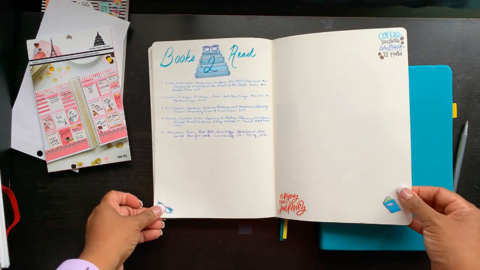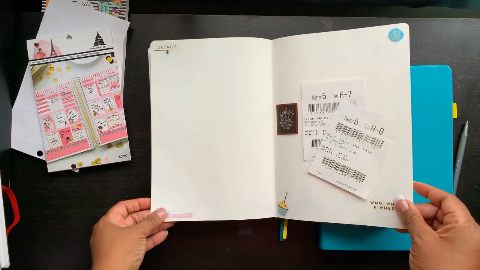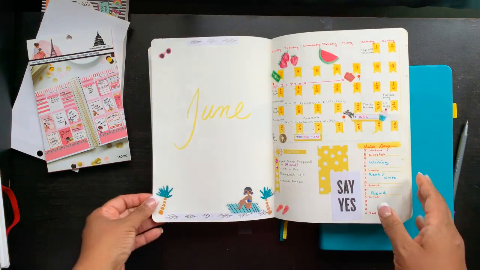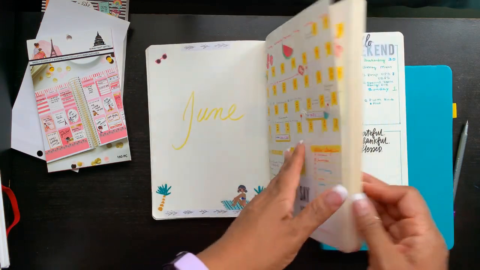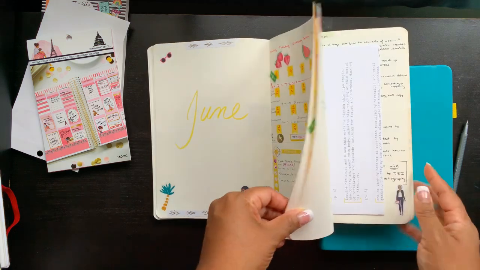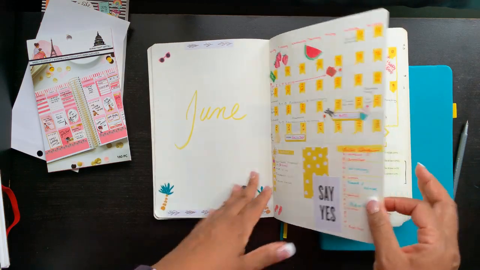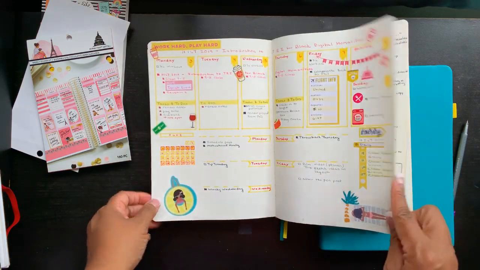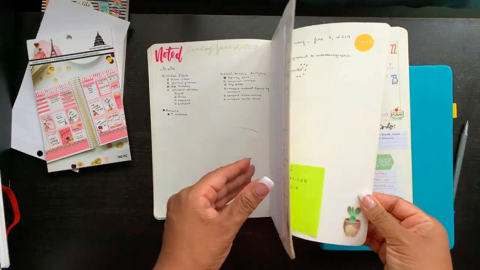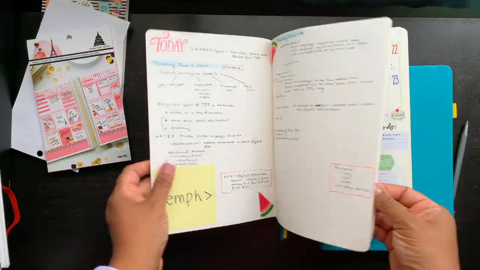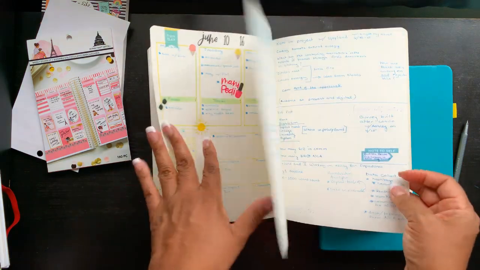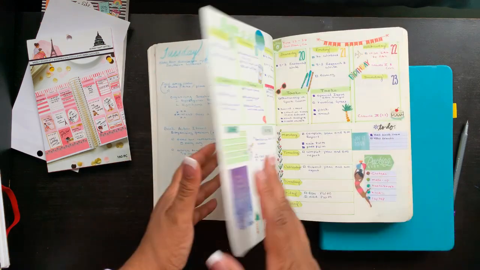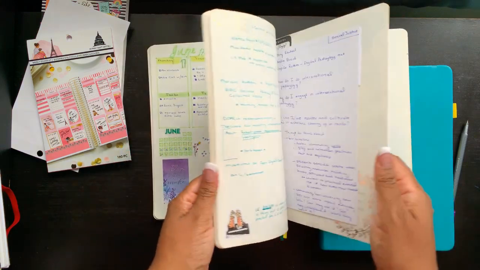The books to read spread is going, and then the memory spread always comes over, and then I start with the monthlies. So in this one, I have the monthly layout and then the weekly and then notes, which are basically like daily pages, and then weeks, dailies, so on, right?